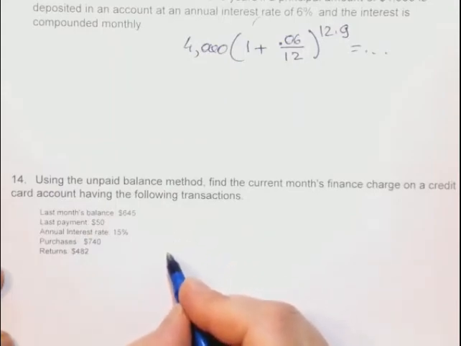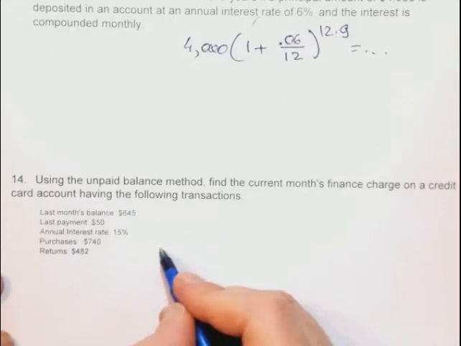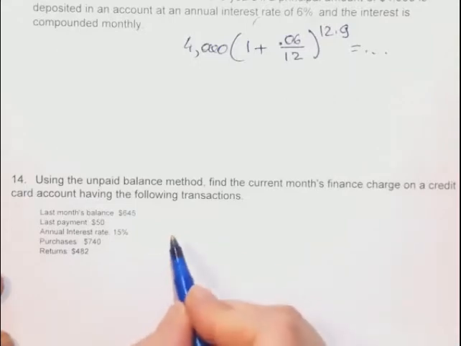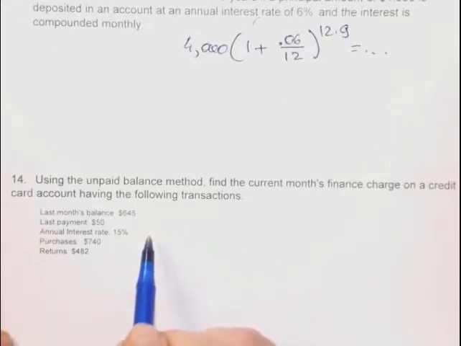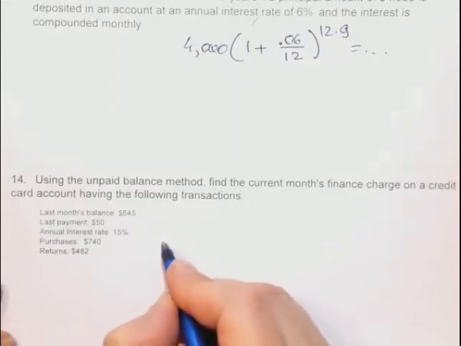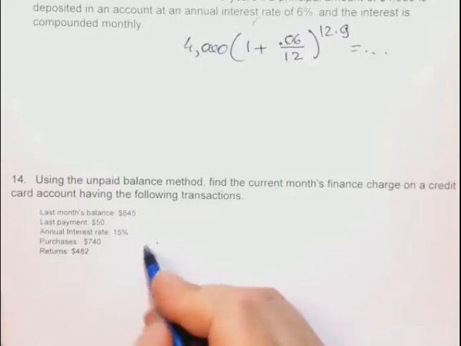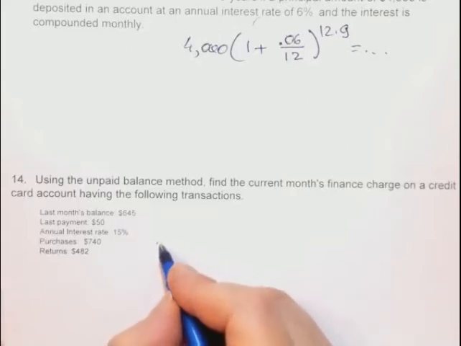To find this month's finance charge, we add several numbers. We start with the starting balance, last month balance 645.